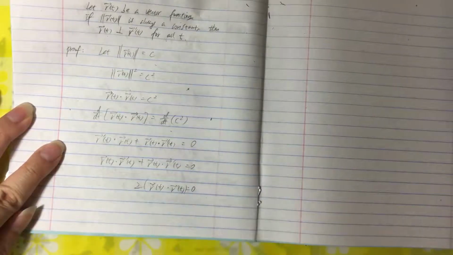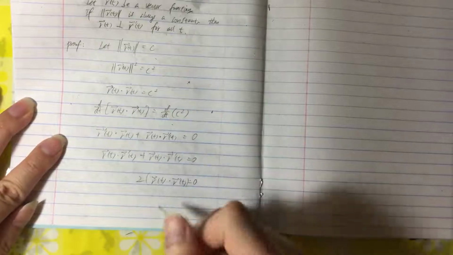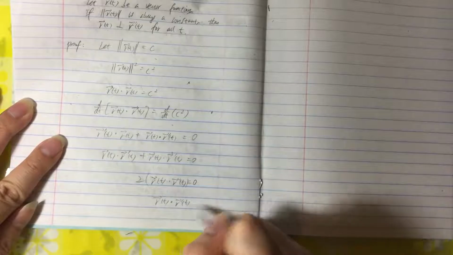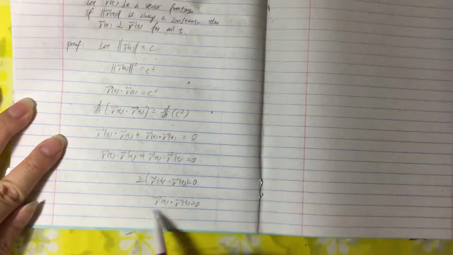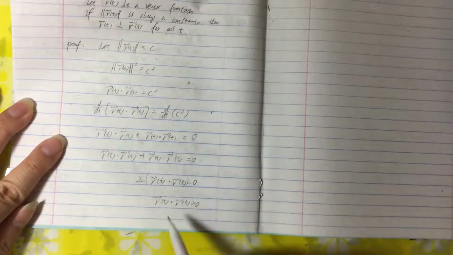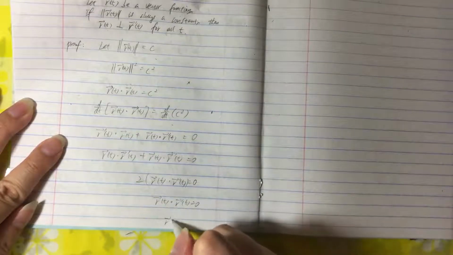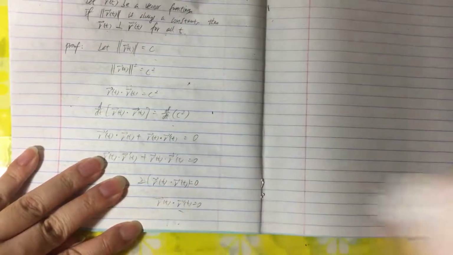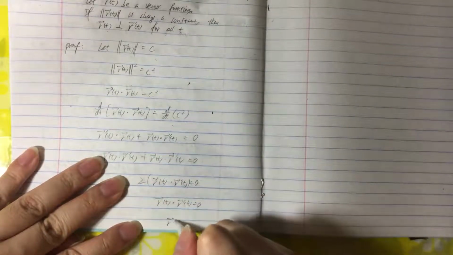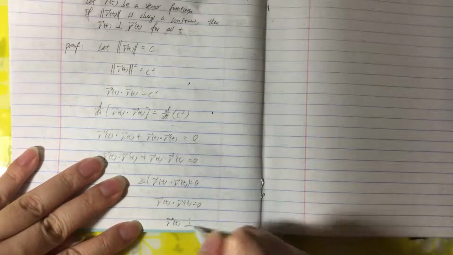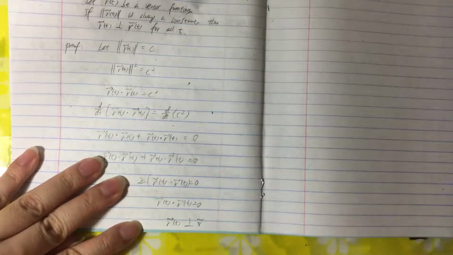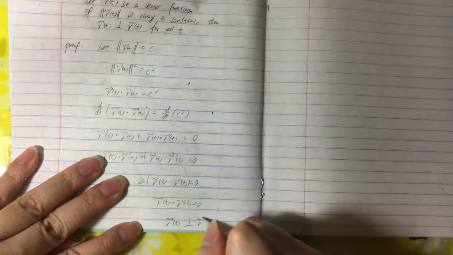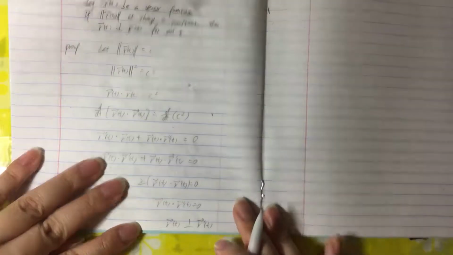Then I can divide both sides by 2. So R of t dot R prime of t equals 0. For any two vectors, if their dot product is 0, they must be perpendicular. So R of t is perpendicular to R prime of t for all t. That's a proof of the theorem.